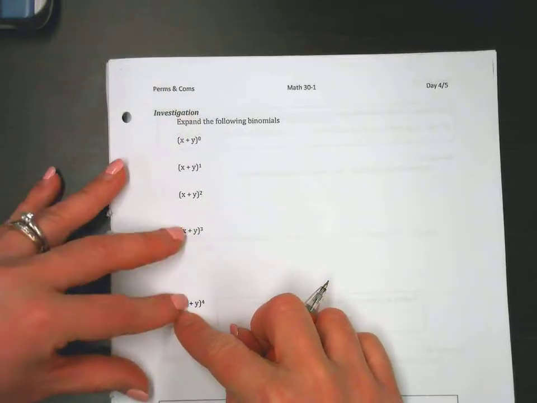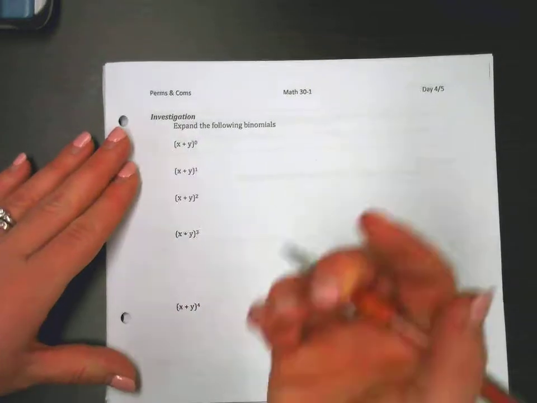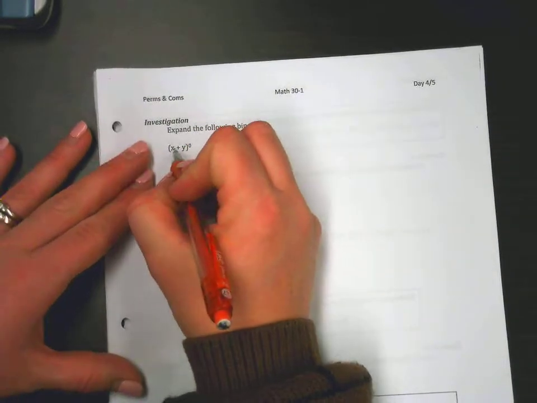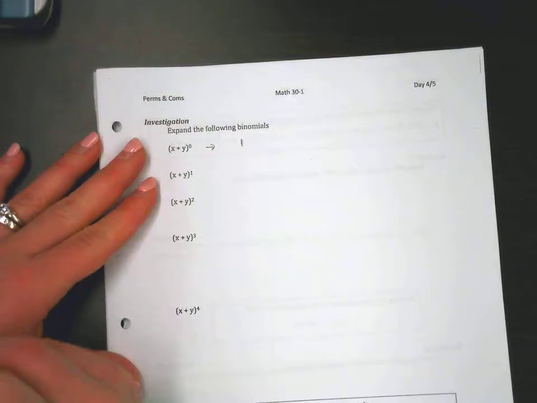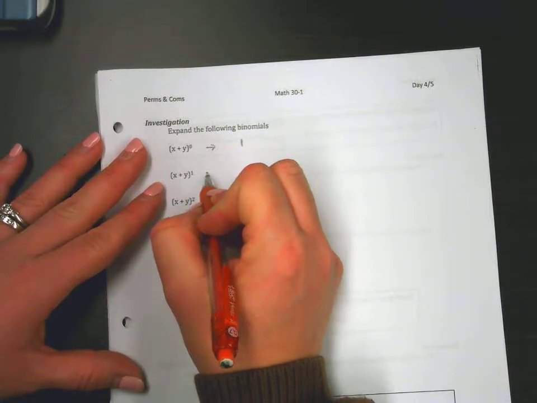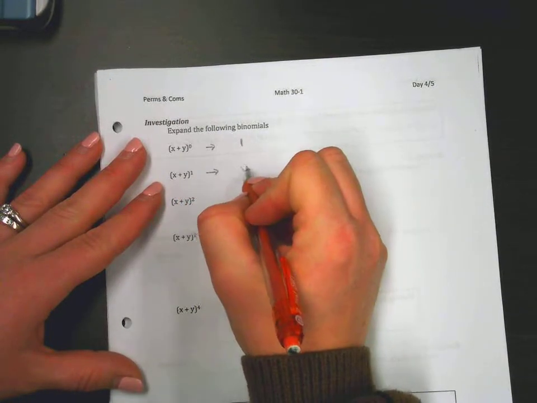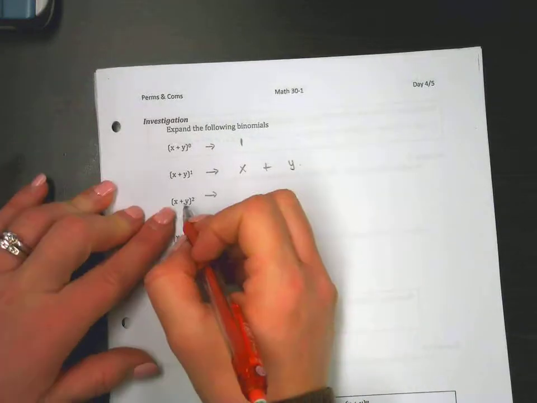Well, anything to the power of 0 is just going to give me 1. If I expanded x plus y to the power of 1, this is just going to be x plus y. If I expanded x plus y to the power of 2, I would get an x squared plus 2xy plus y squared.